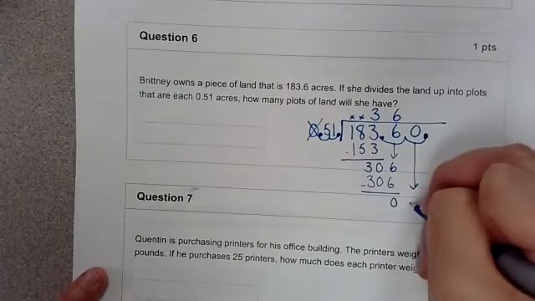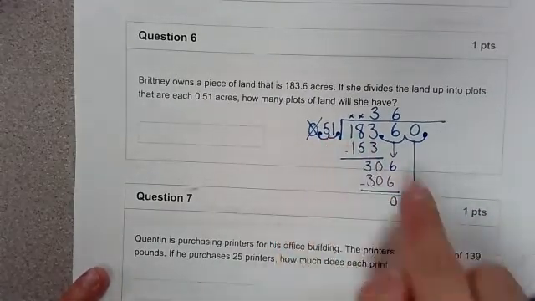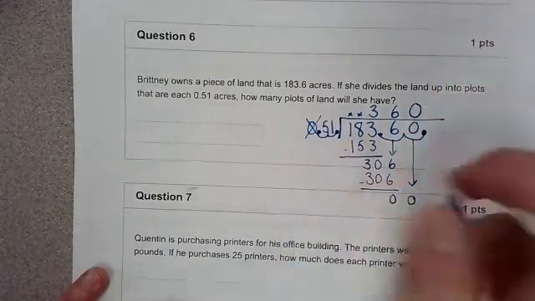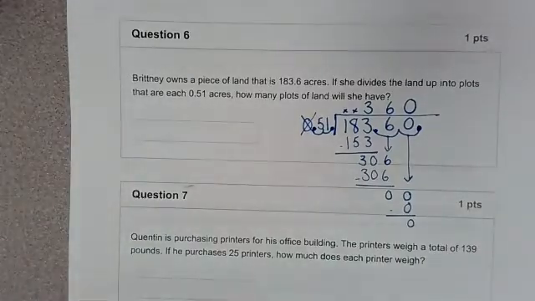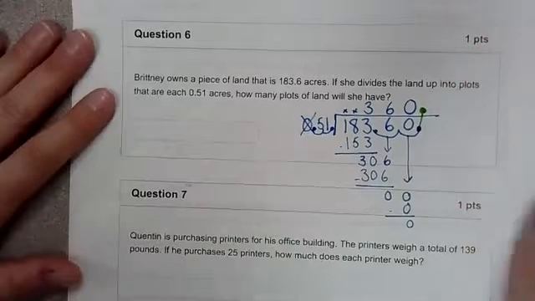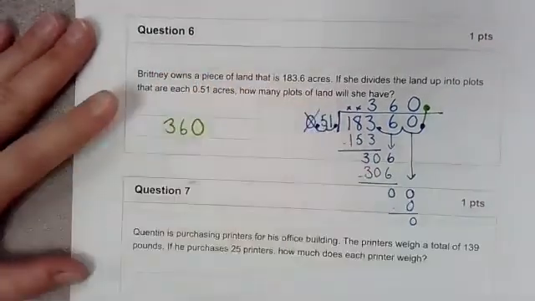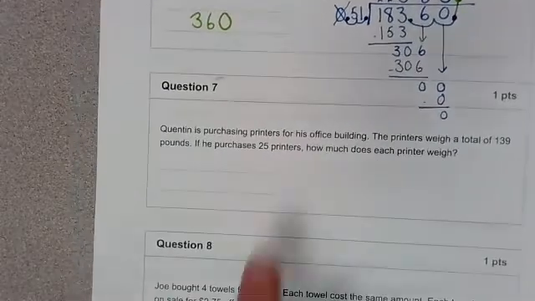Bring down the next 0. Remember, if you bring it down, you have to play with it. How many 51s are in 0? There are 0. 0 times 51 is 0. When you subtract, you have this. You are not done until you place your decimal. Bing, bing, bing, bing, bing. Bing! Your answer is 360. Miss Rouse, do I have to put the decimal at the end? Nope. Because it's 360 with a decimal behind it is 360, right? Cool. All right, here we go.